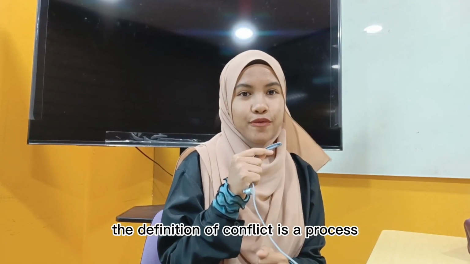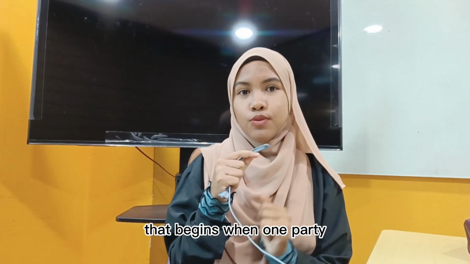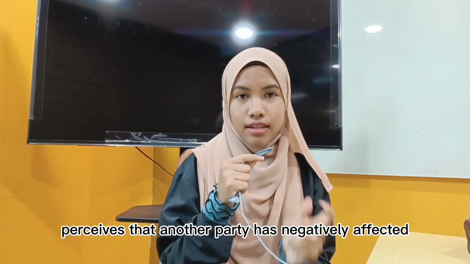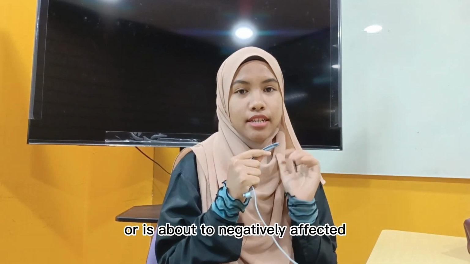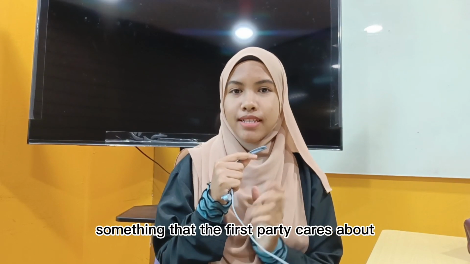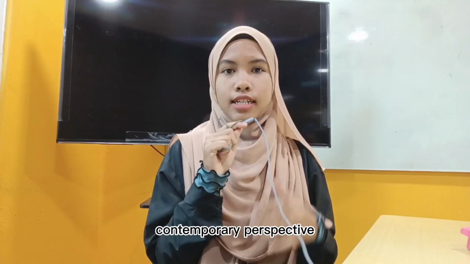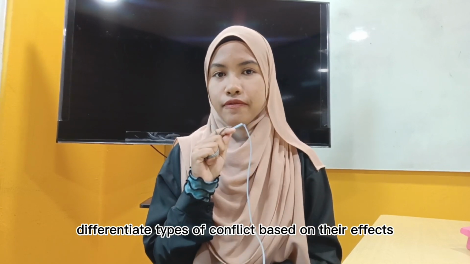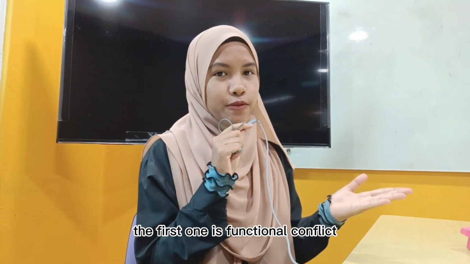The definition of conflict is a process that begins when one party perceives that another party has negatively affected, or is about to negatively affect, something that the first party cares about. Contemporary perspectives differentiate types of conflict based on their effects. The first one is functional conflict.